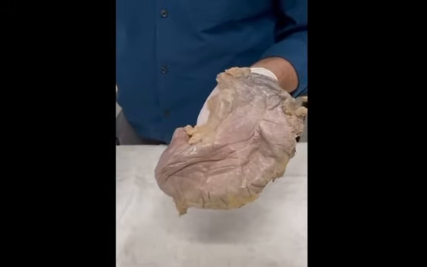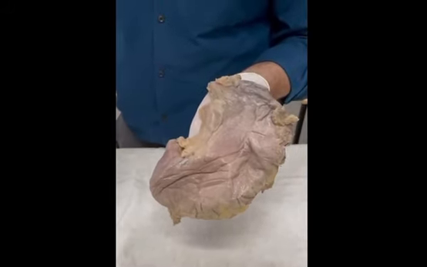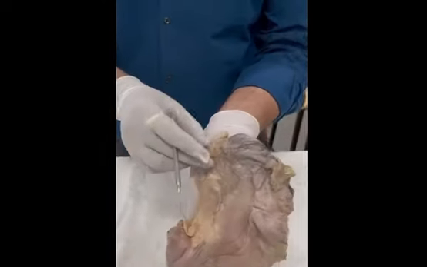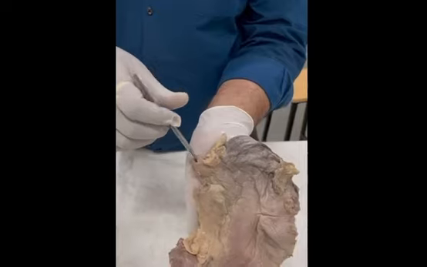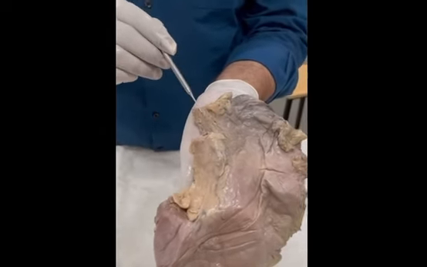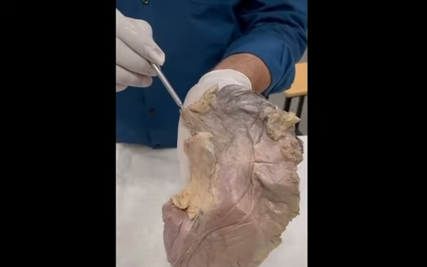That we are going to see now. The gross anatomy of the stomach. When you see the stomach, there are two openings you are observing. This is one opening, the opening of the esophagus. The esophagus opens at the cardiac part of the stomach.